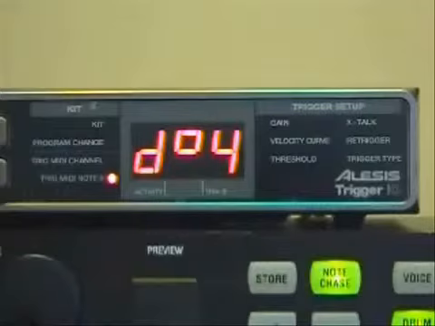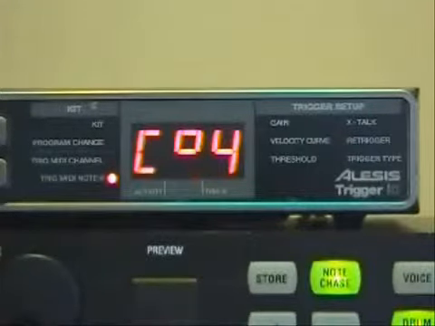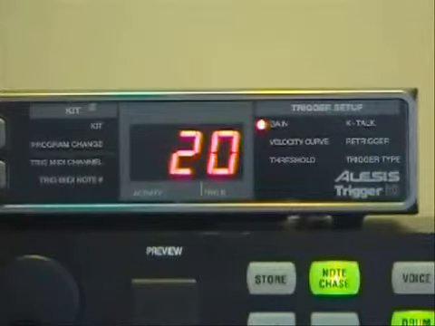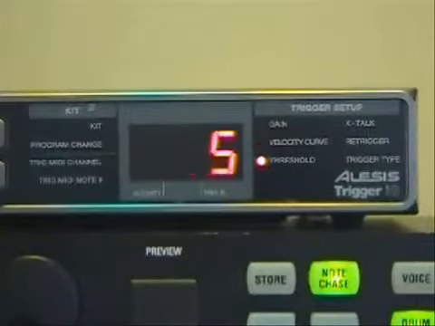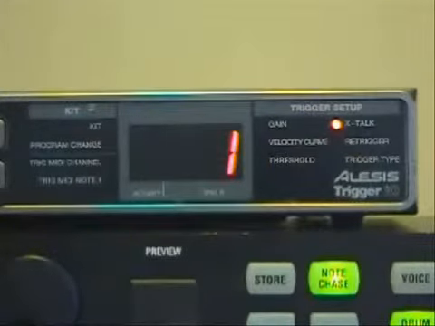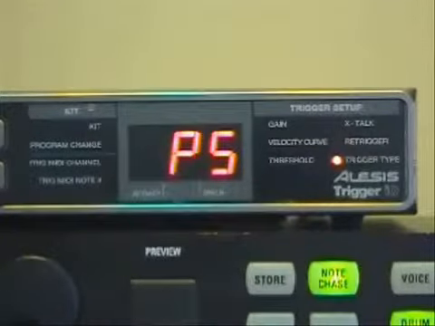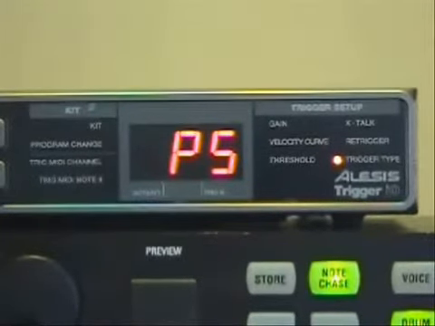Now our bell. The note is 49. Gain is 20. It's a linear curve. Threshold is 5. Crosstalk is at 1. The retrigger cancel is 10. And trigger type is still PS.